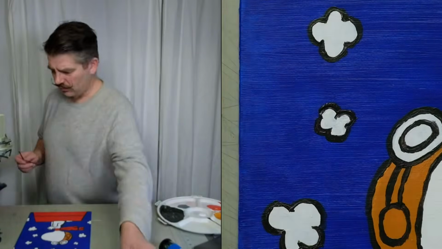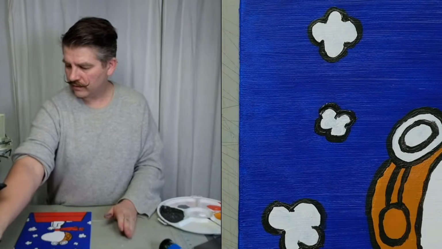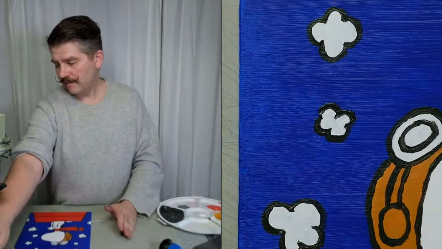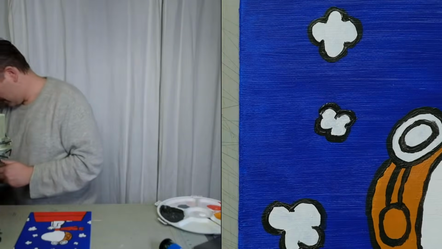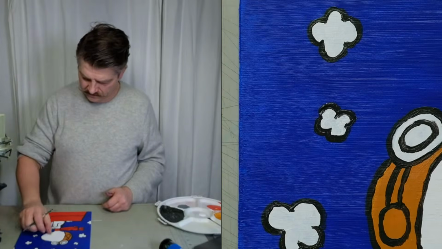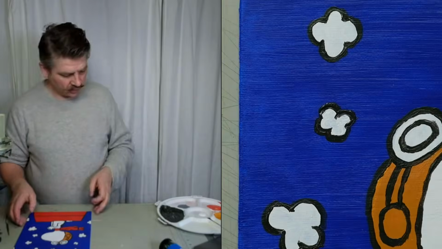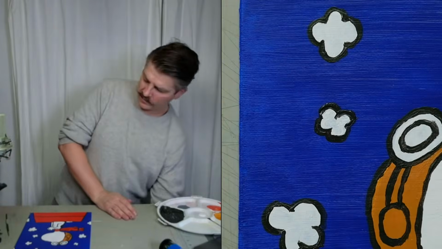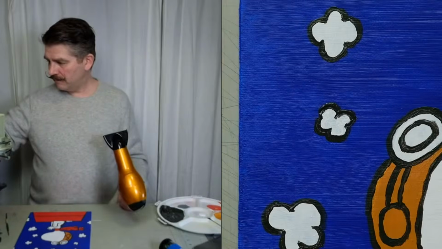Okay, I think I need a different brush. This one is on its last legs. You know, I'm going to blow dry all of this because I got wet paint everywhere. It's starting to get closer to being done here.